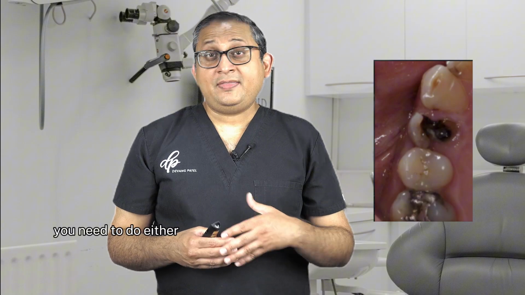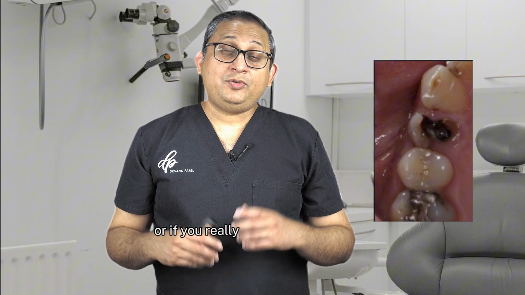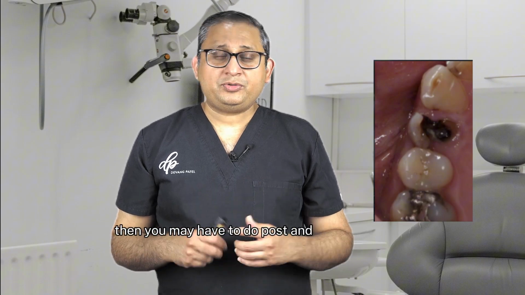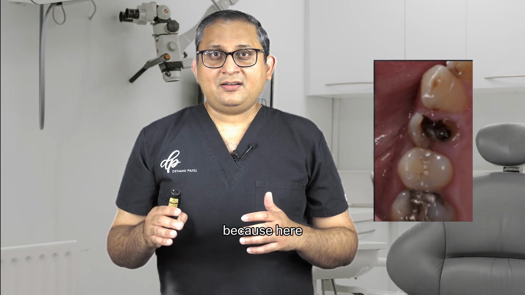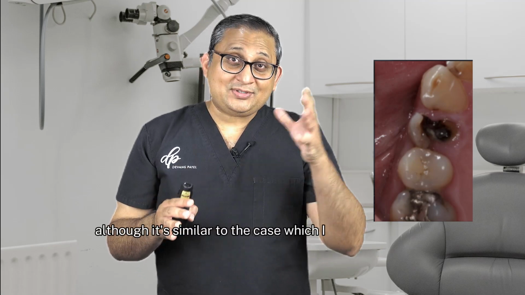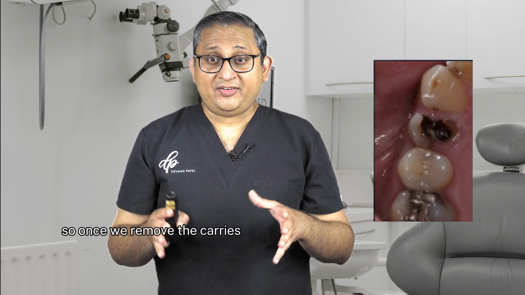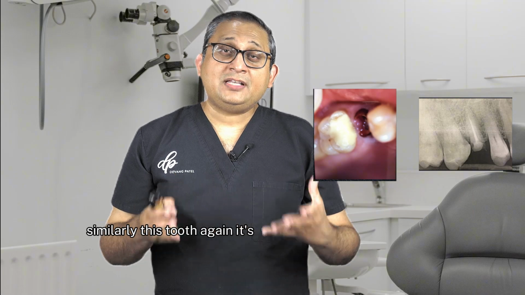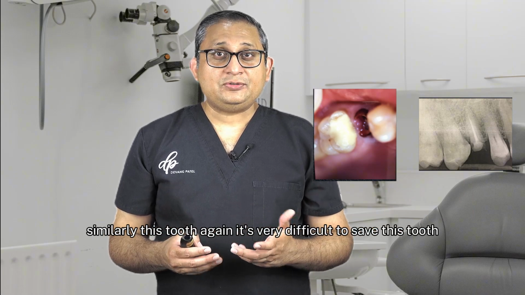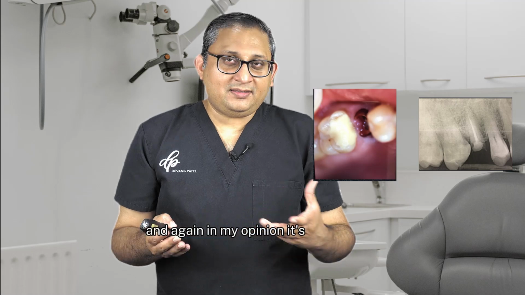You need to either extract the tooth because it has a poor prognosis, there's not much enamel out there, or if you really want to do something, then you may have to do post and core restoration, because here, although it's similar to the case which I discussed before, there is still caries present. So once we remove the caries, there won't be much tooth tissue left. So this tooth needs to come out. Similarly, this tooth again, it's very difficult to save. And again, in my opinion, it's not for DME.